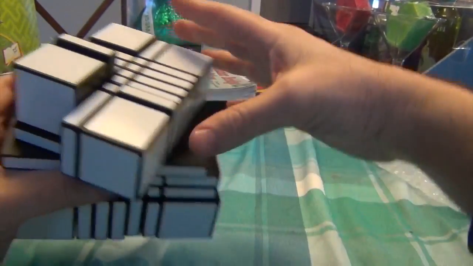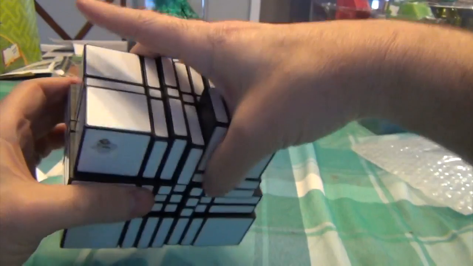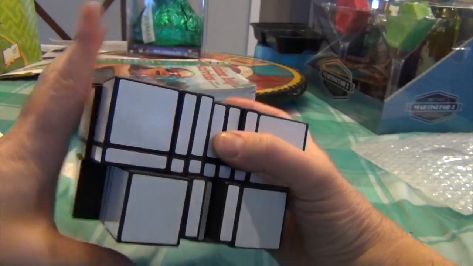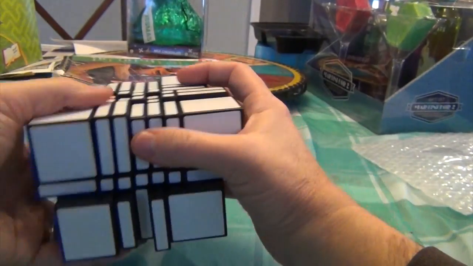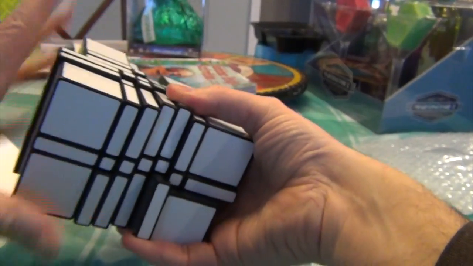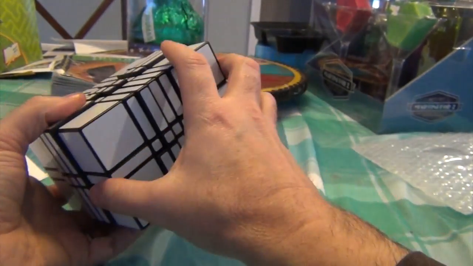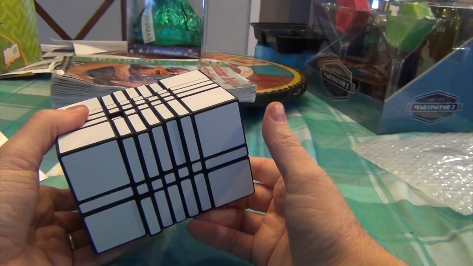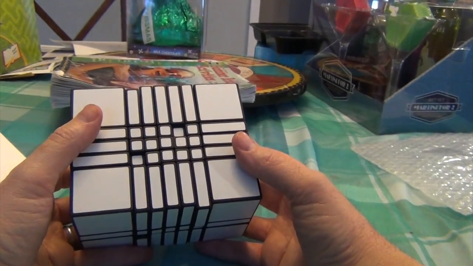Then I'm going to do another 2F, and I'm going to go 2R, and then 2F, and then finish it up with 2L U, 2R UI, 2L U, 2R UI, we do a 2F, 2R, and should be done.